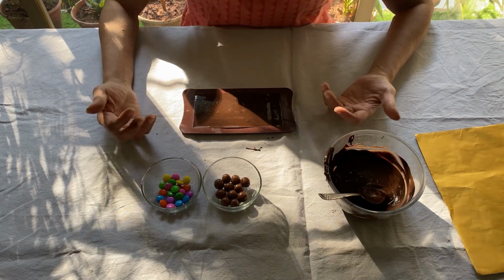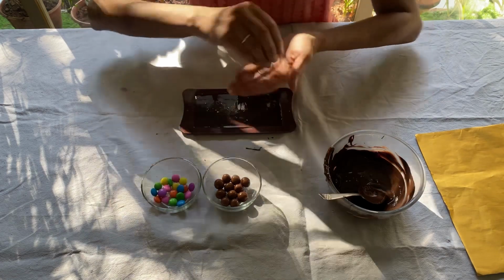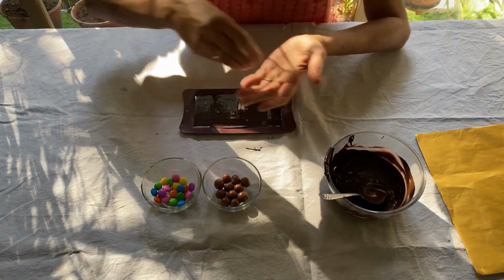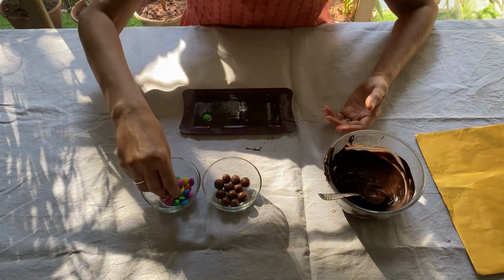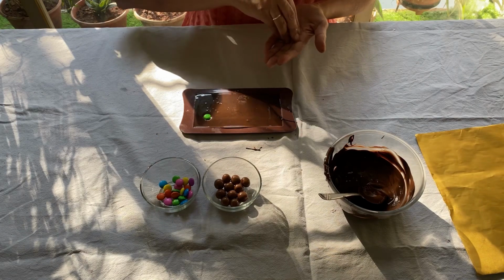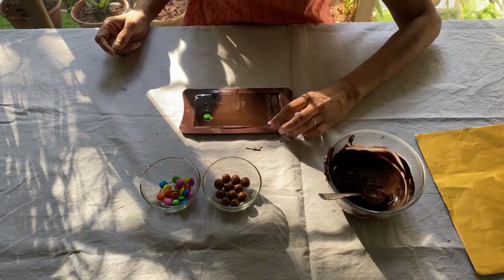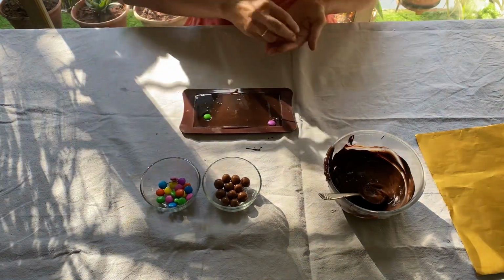We are not going to let it harden completely because, see, I will just show you. We just have to place this on top. We will try placing it now. Okay, this is wonderful. As long as it doesn't go inside, you can place these gems randomly. If it goes inside too much, then just wait for it to dry a little bit, okay?